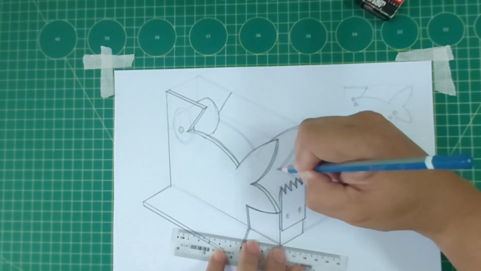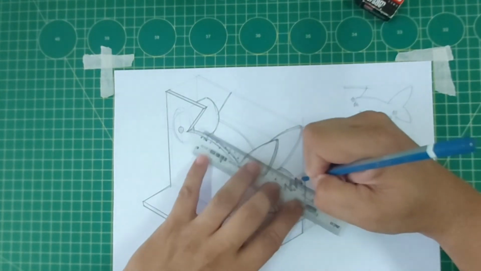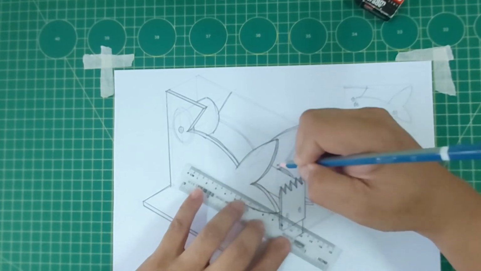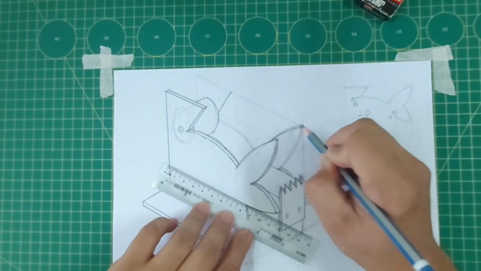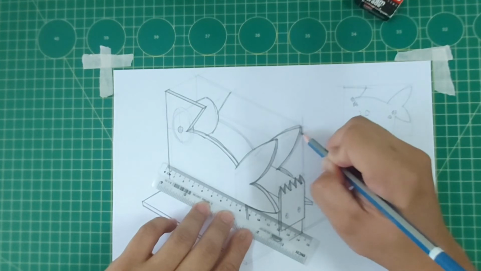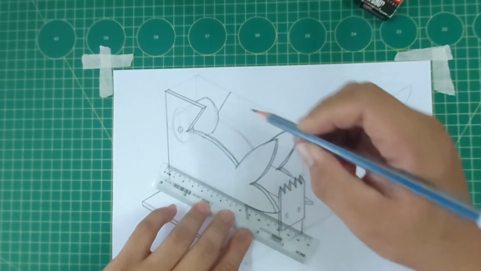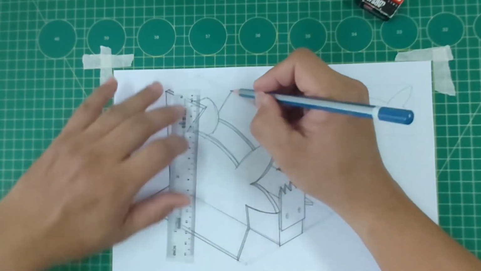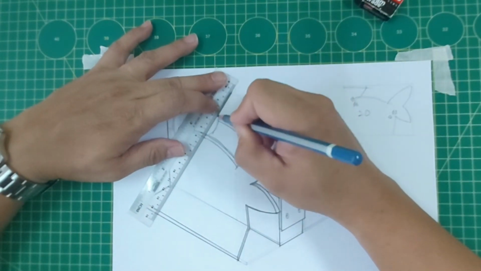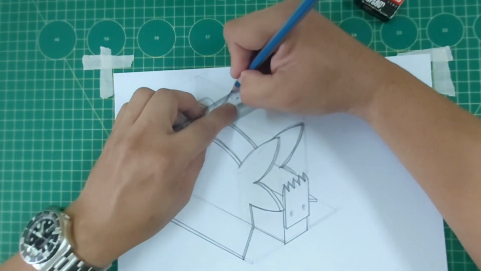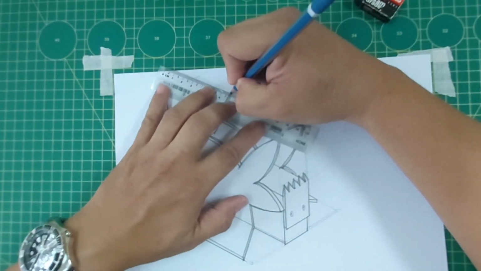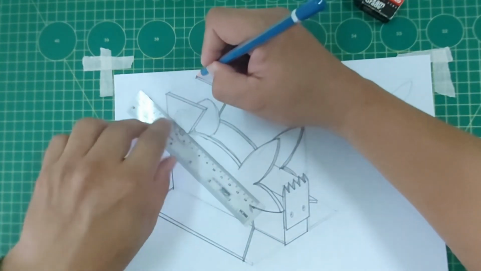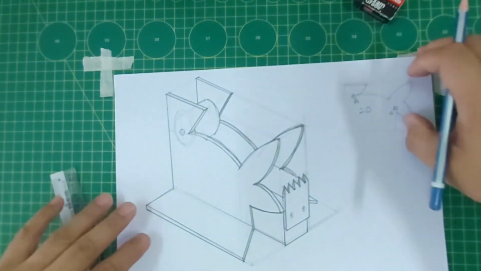And then the back. This is my square block which I can see here. You darken all the lines. This is for this part. And there you have the sketch.